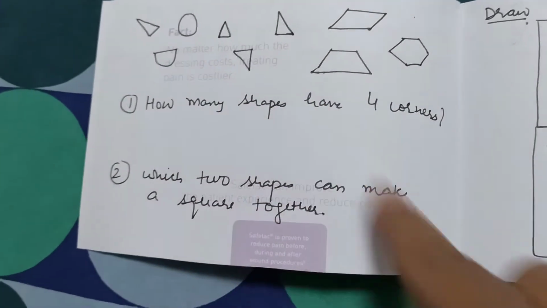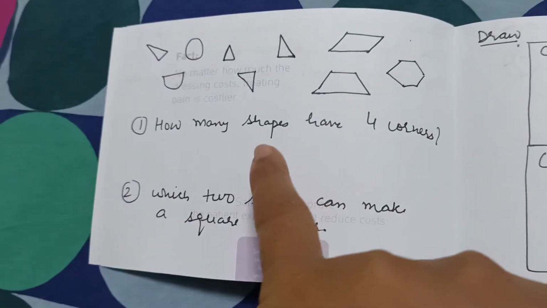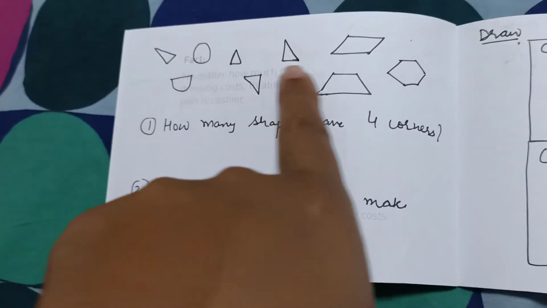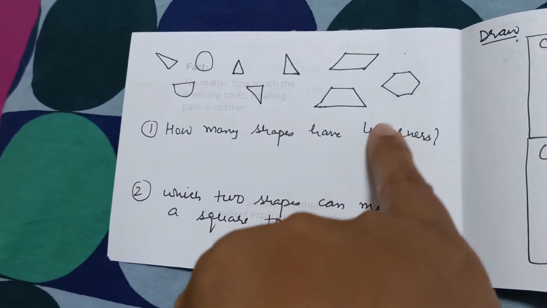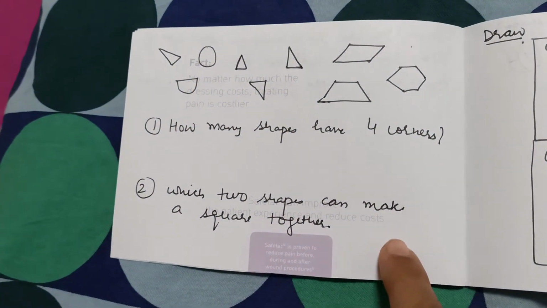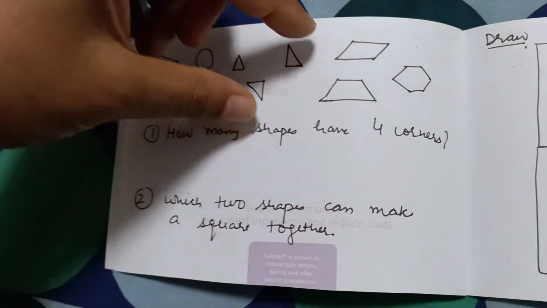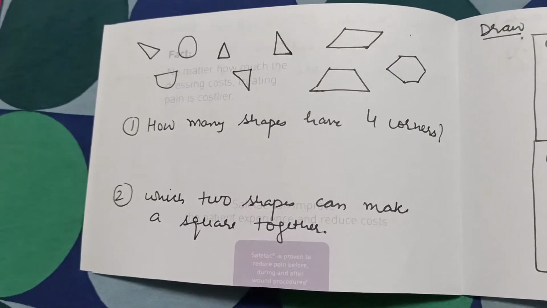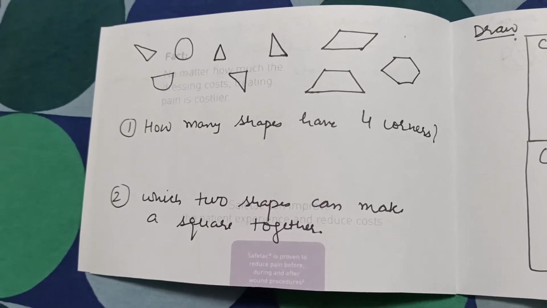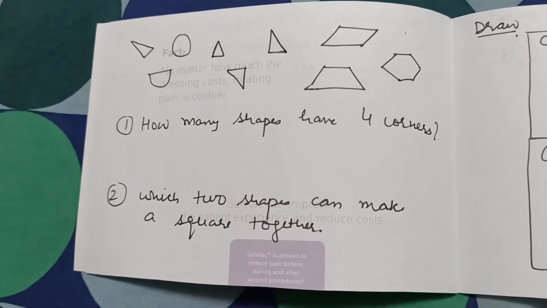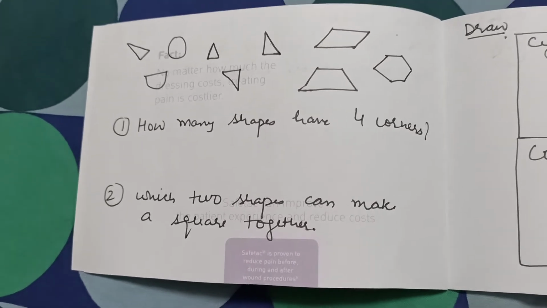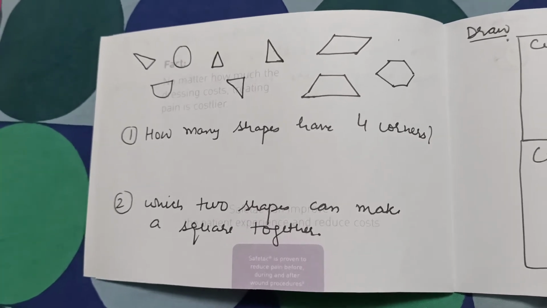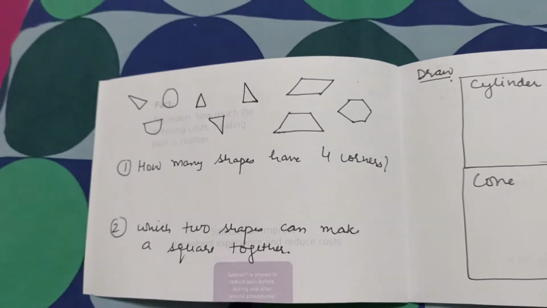Okay, corners. Here we are doing all 2D shapes, nothing major. How many shapes have 4 corners? So these two have 4 corners. Which 2 shapes can make a square together? Again the basic concept that you bring 2 triangles together and that will make a square. We have done it in Montessori, but does she remember it? Can she do it here? We will see. So 2 triangles together make a square. How will they make it? That she has to figure out and let me know. So that is what we are going to try here.